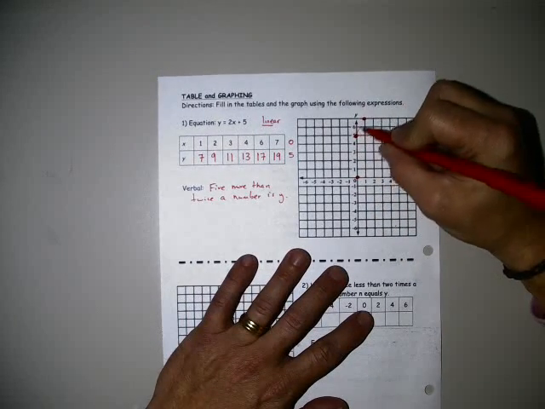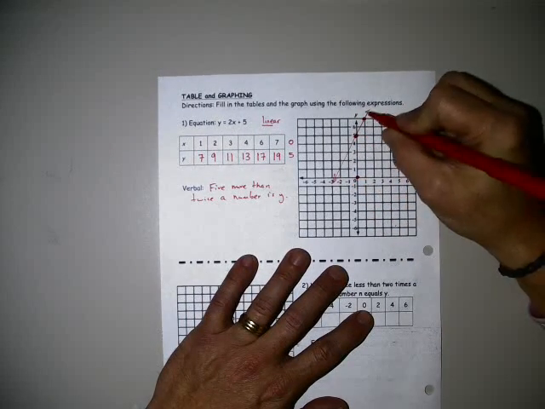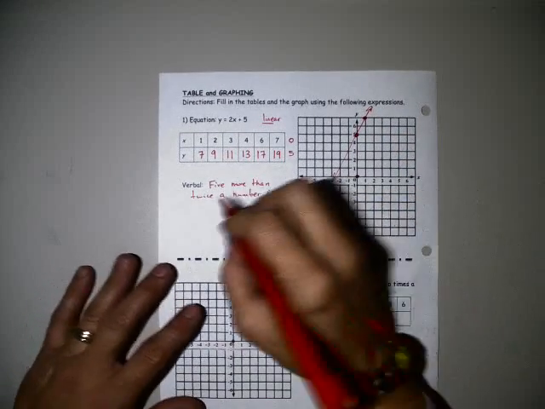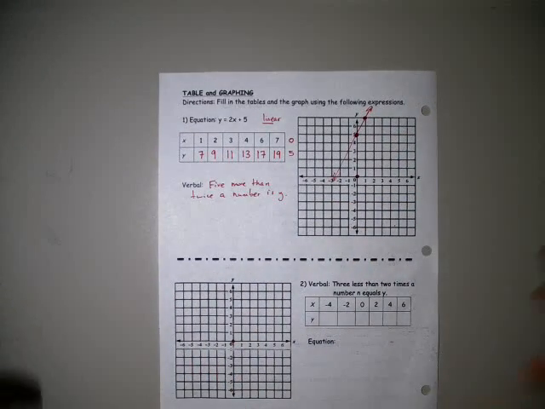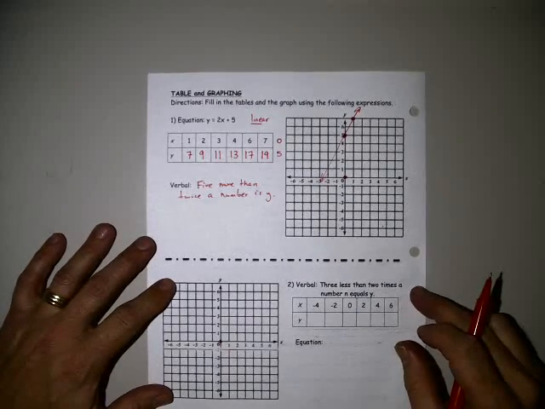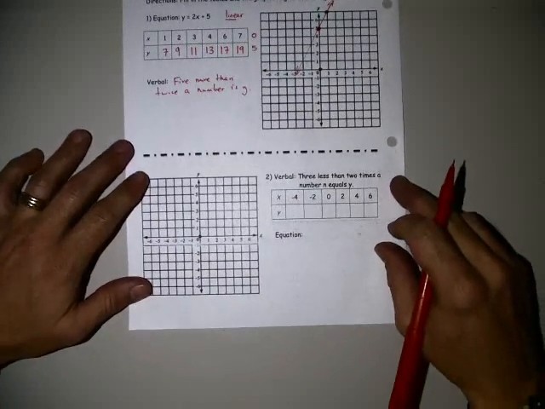So this graph would look something like this. Maybe we would do a negative to check it, but that's what it would look like. Okay, so there's that one. Let's do this next one really quick.